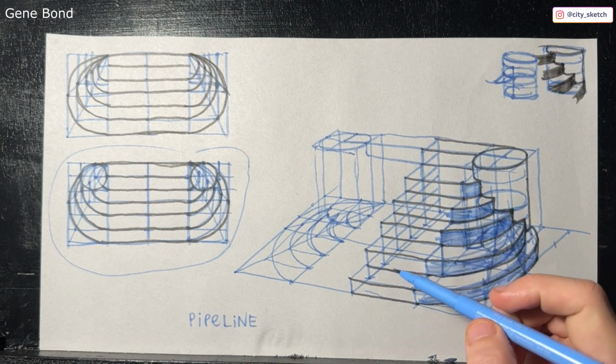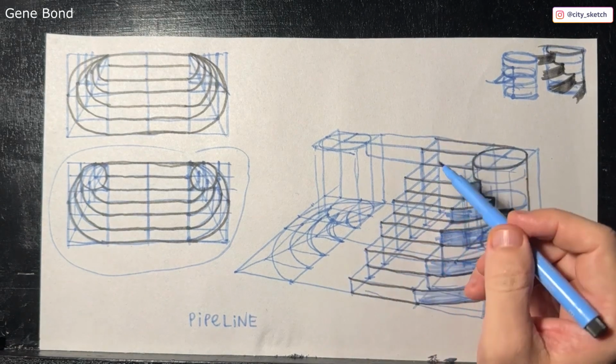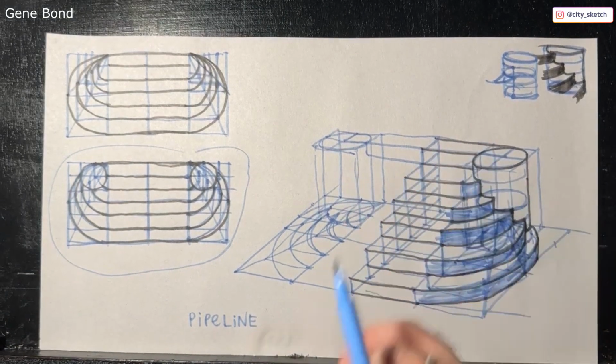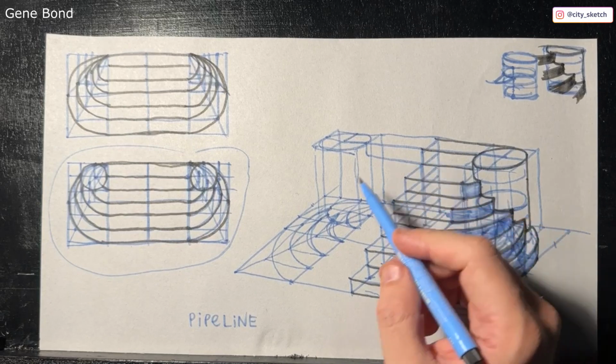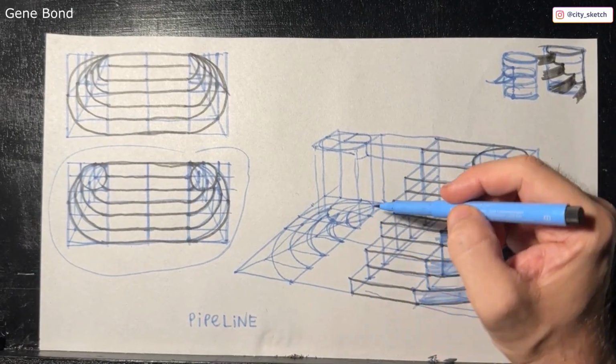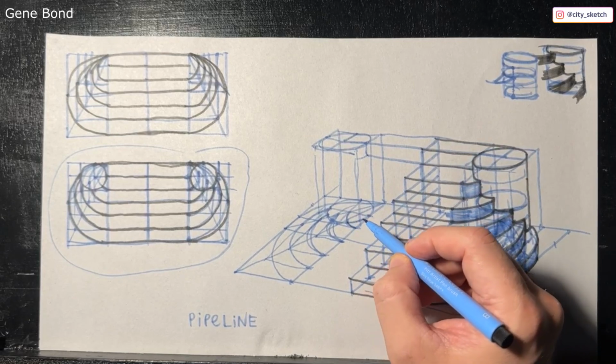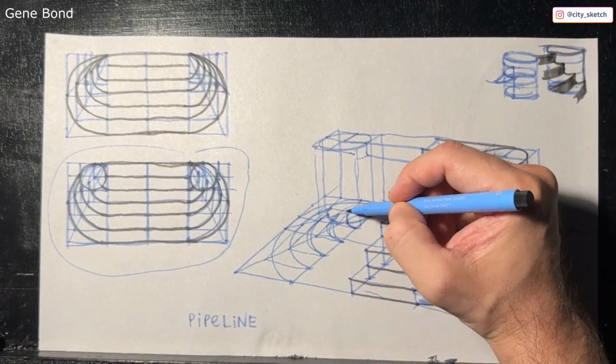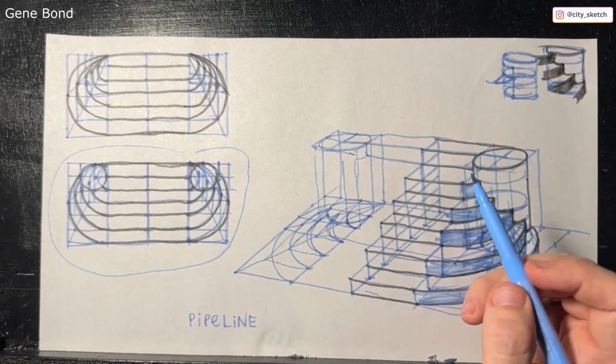Let's do this first here. Same here. So you see what elements we have here. Same, we need to find this first. Project it in here.